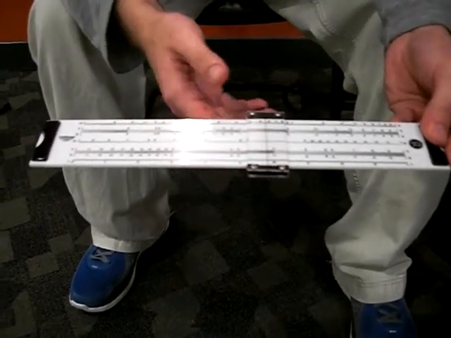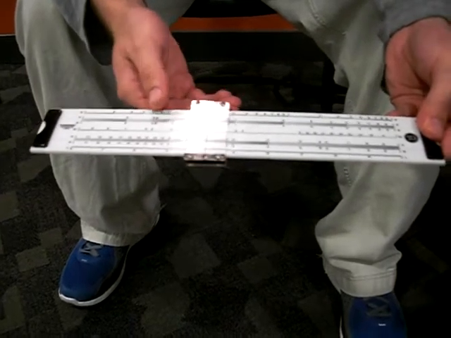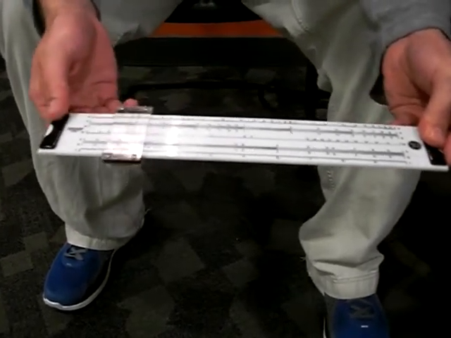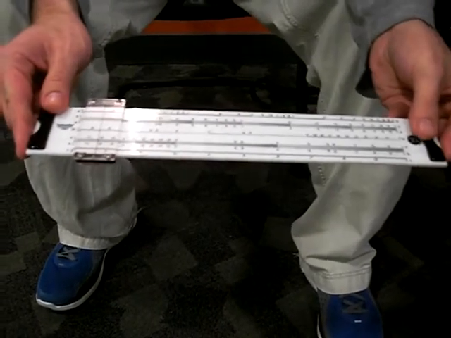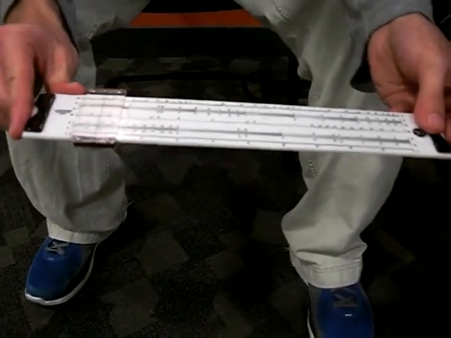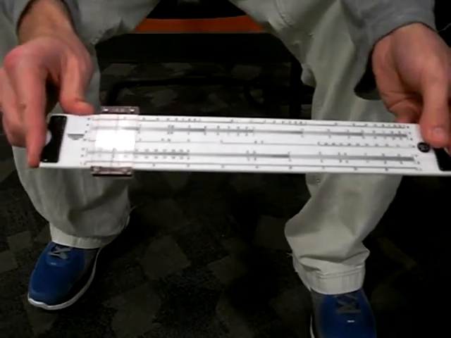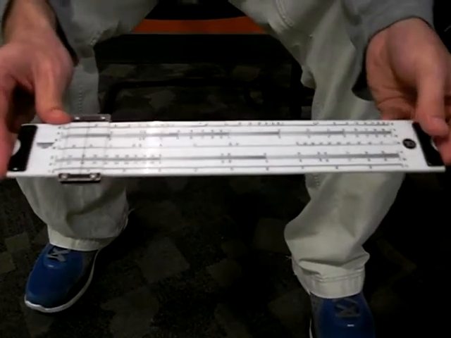Whereas if we have an even power of 10, we use the left side. If I do the same thing, 1.44 times 10 to the power of 2, and take the square root of that, we end up with 12.